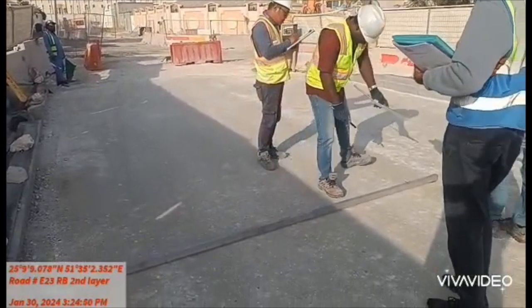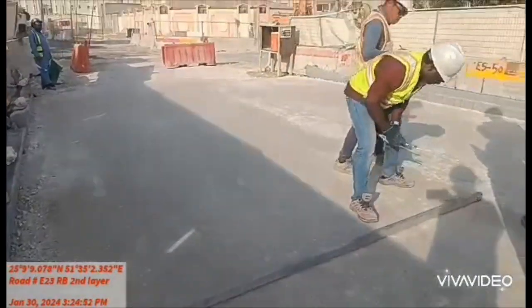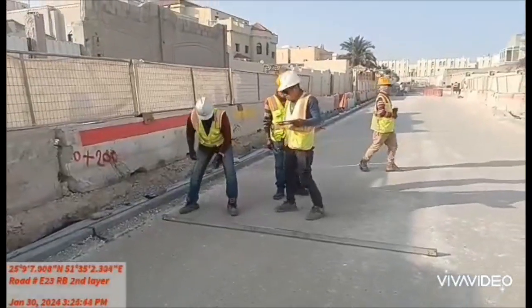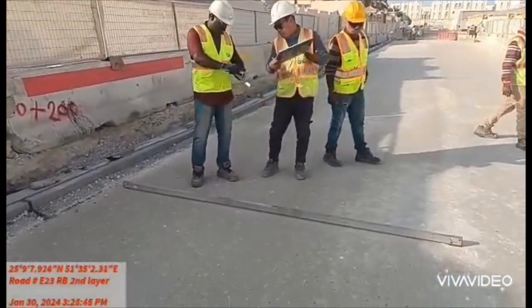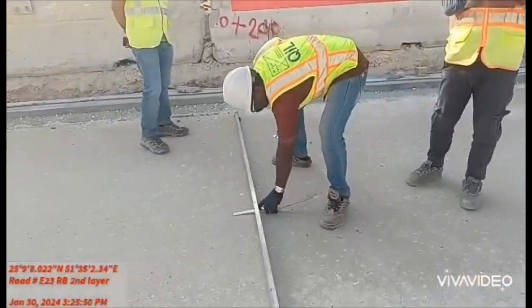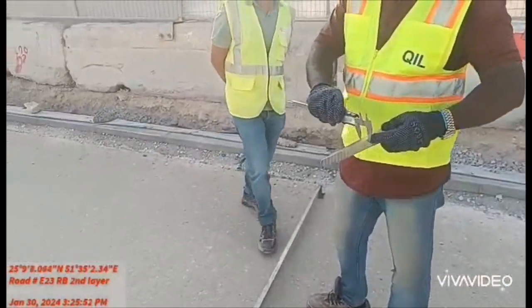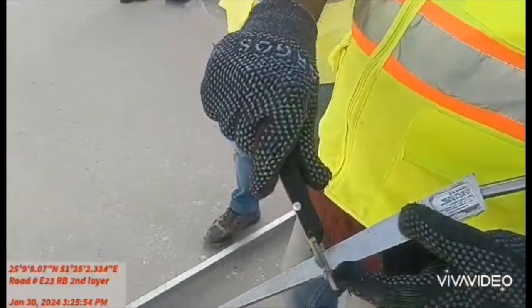On the road you can see this is the 3 meter straight edge. This is called the wedge, and the reading is taken by the vernier.